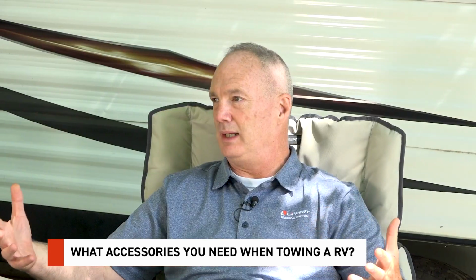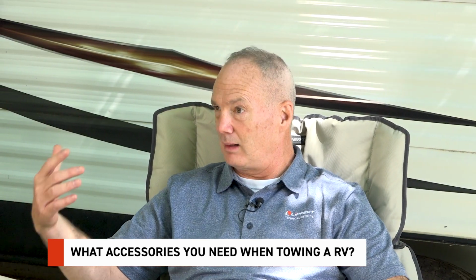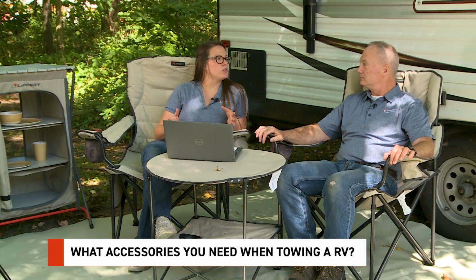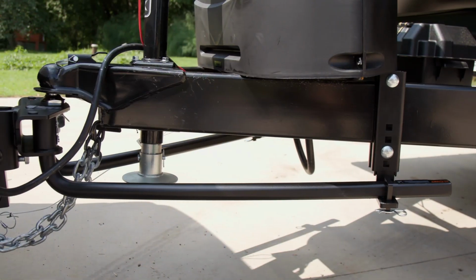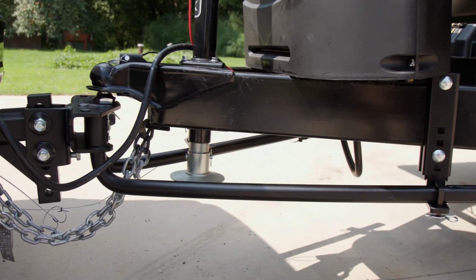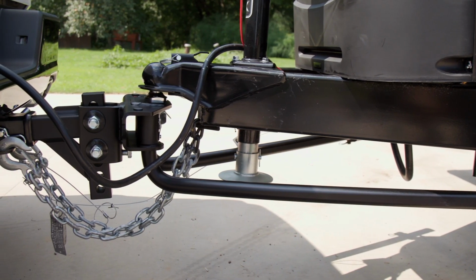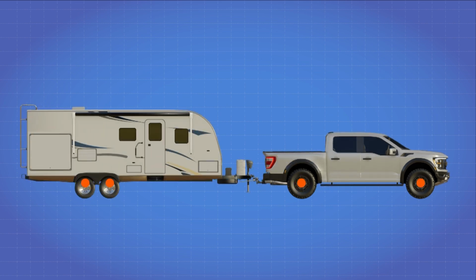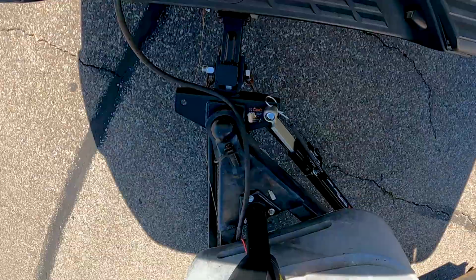So I got a question for you. I'm ready. What kind of accessories do you need when you're towing something like an RV? You know, that really comes down to individual preferences and individual needs. Not everybody's needs are going to align with another person's, and you can add many things to your tow vehicle and trailer. For instance, we have weight distribution added to ours to spread that weight more onto the axle of the tow vehicle. And we also have sway control to help us steer straight. So it really depends on individual needs.